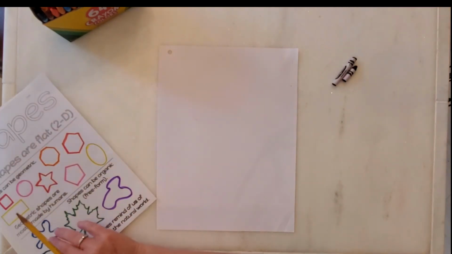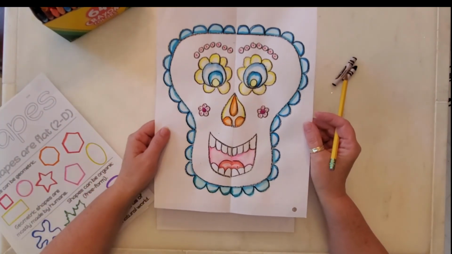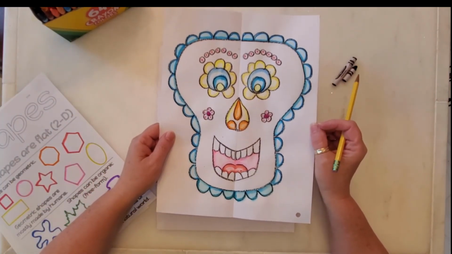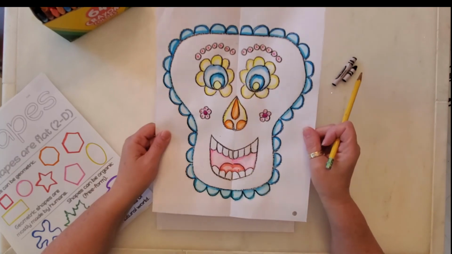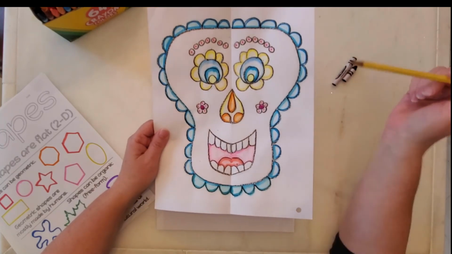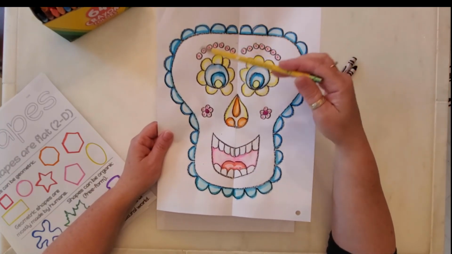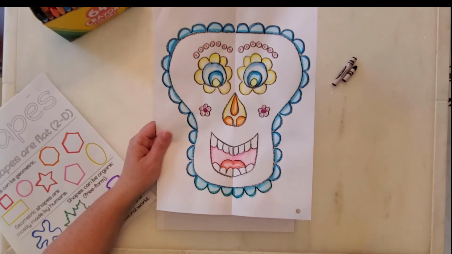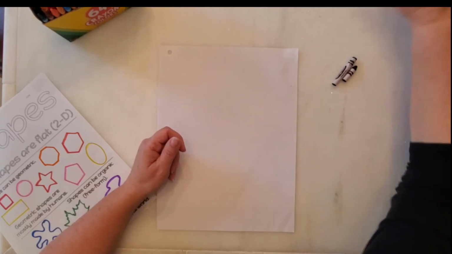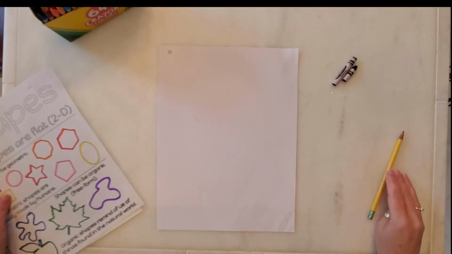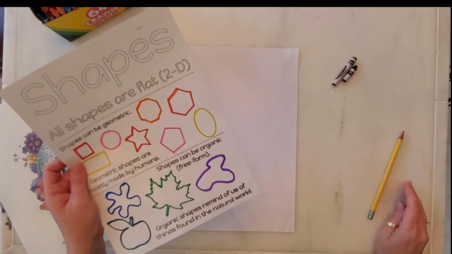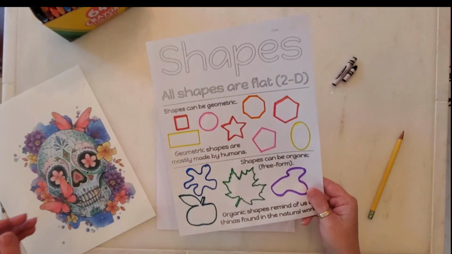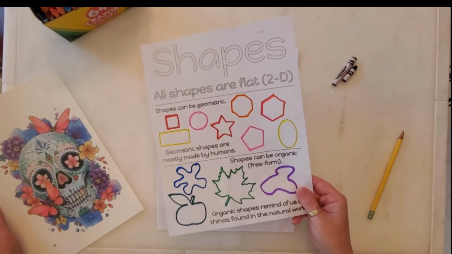Here's an example of a completely symmetrical sugar skull or mask that I recently did with the first and second graders. We will be using the same marker and water technique, but you'll be doing that in week 2. So here we are, we're ready to go. I have my shape sheet here, just in case we need it.